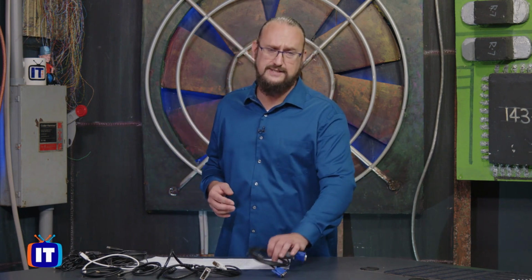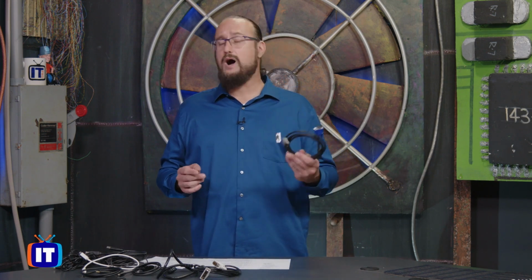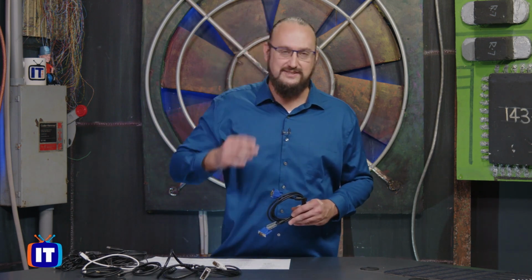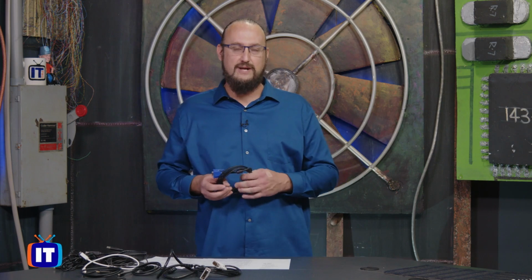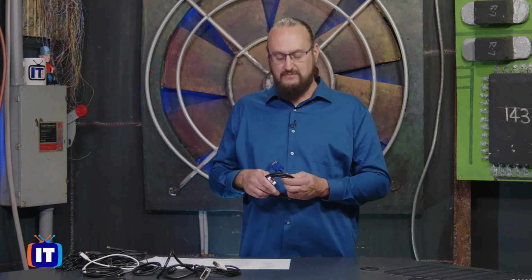Now we've got to talk a little bit about some of the video display cables, if you will. These are the cables that we plug into the back of our PCs, and we run them to our external monitors. And there's a variety of technologies. There's one that's been around for a very long time, and you're probably wondering, why are we even talking about that in this day and age? And that's this one right here. That's what is known as a VGA connector.